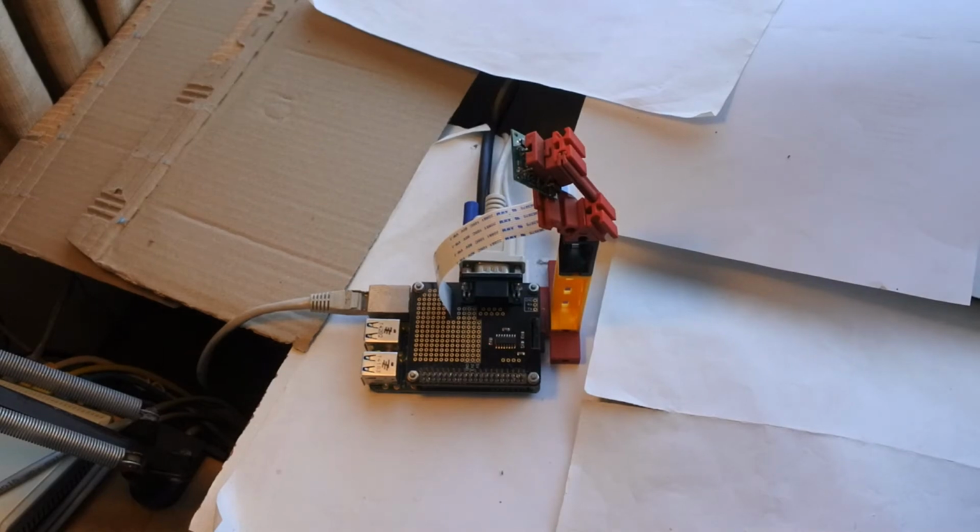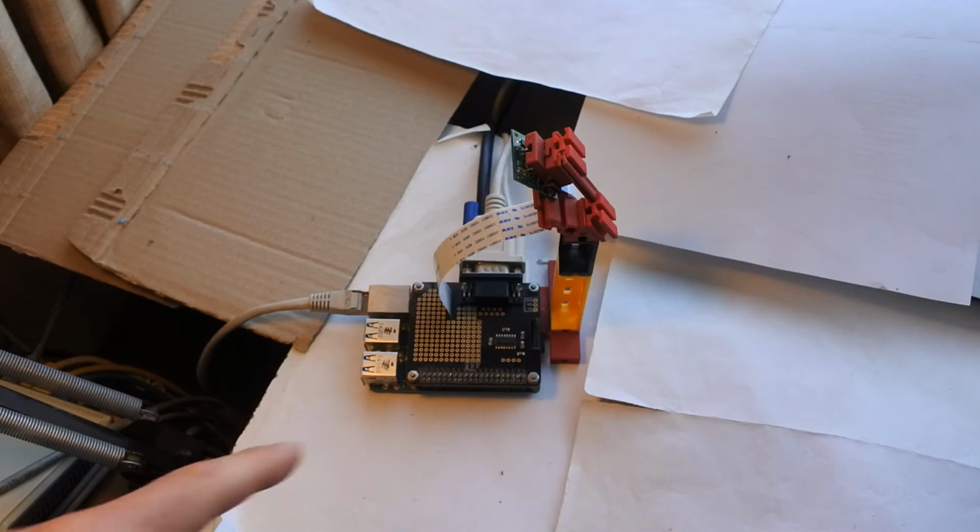As you can see, the focus of this video is the Raspberry Pi 1 Model B+, in combination with the Raspberry Pi camera, and of course I want to use the GPIO right here.